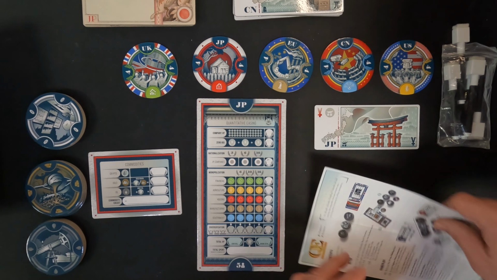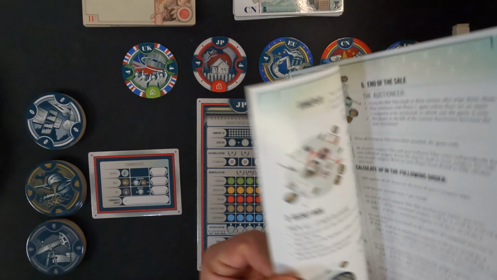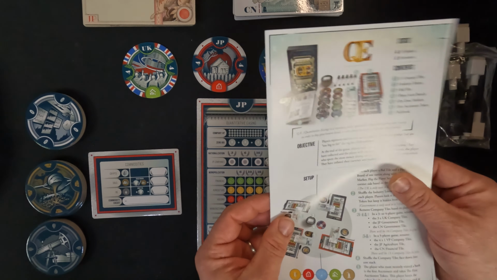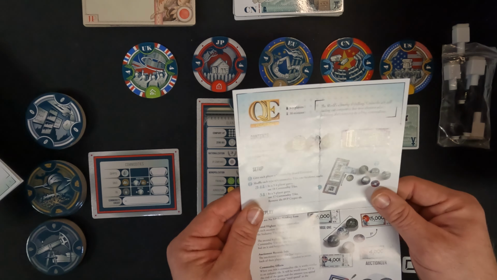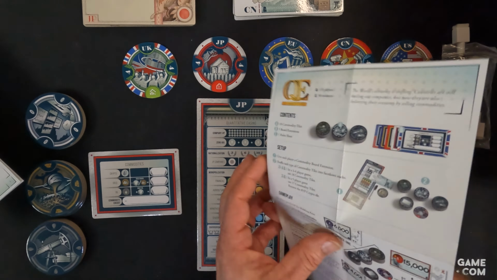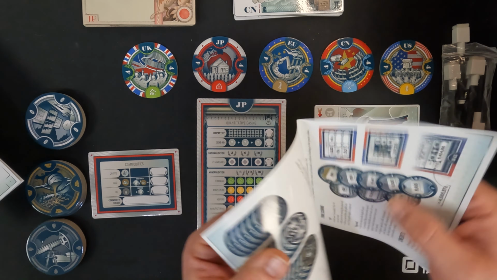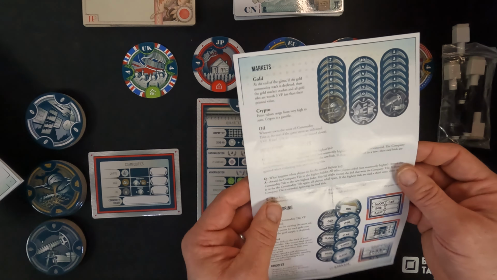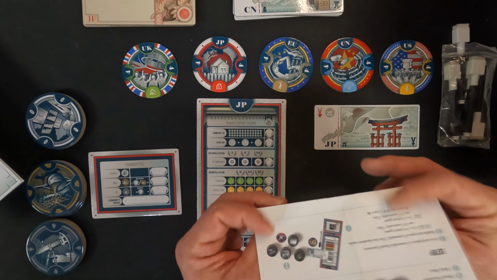I'm going to show you here the Commodities rulebook. The quality of this rulebook, it's fine. It's just that glossy magazine style that we've kind of grown accustomed to. This one as well is a glossy style. It is just front and back, and it kind of folded down like this when it came in the box, so that's fine. I almost would have preferred a little more to it, but that's fine.